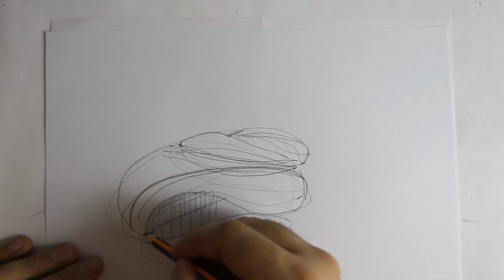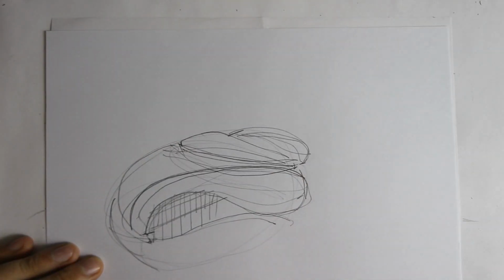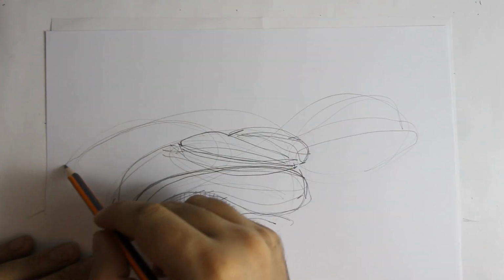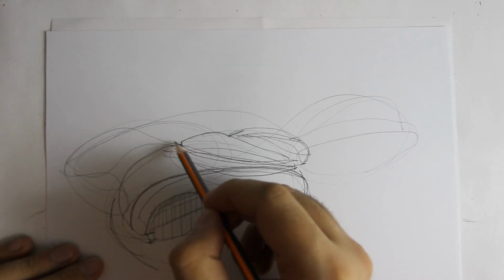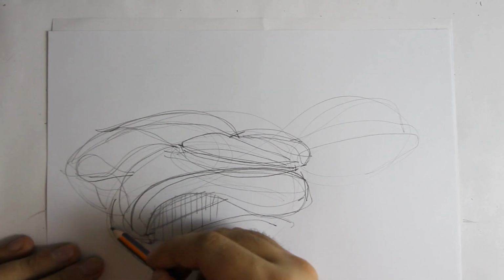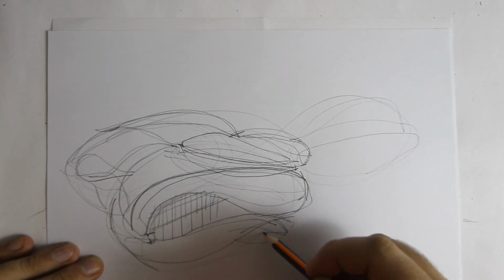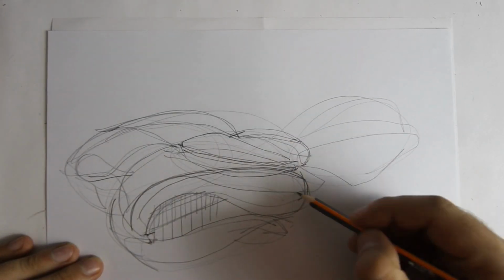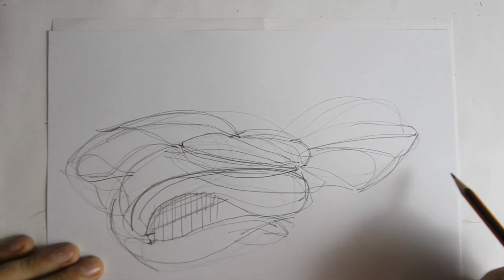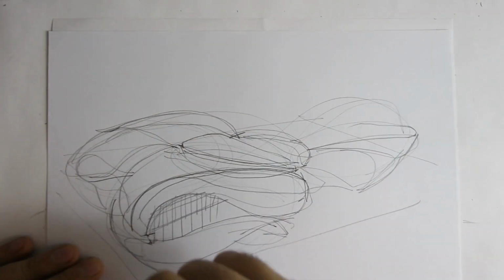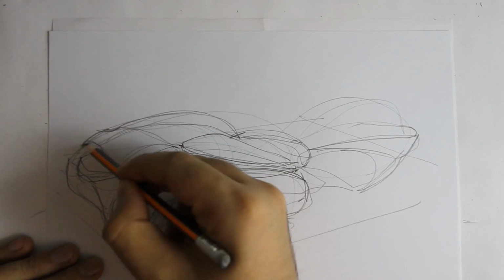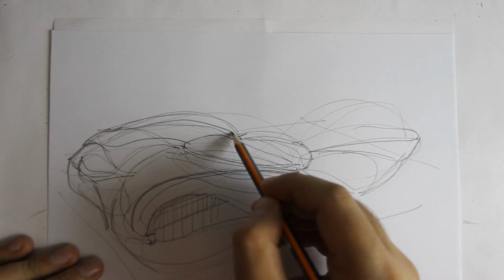I'm adding 2 extra volumes. All three volumes are going to be connected by this petal-shaped design. Adding a bit of context. So we got a base. Adding some extra windows.